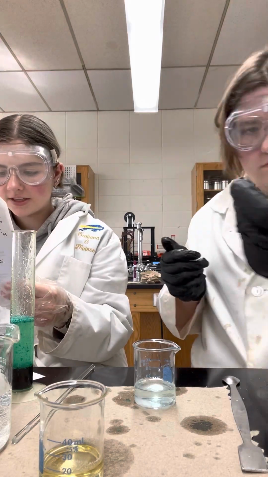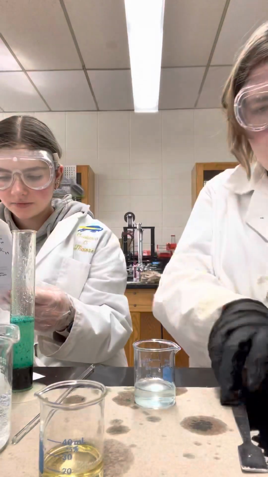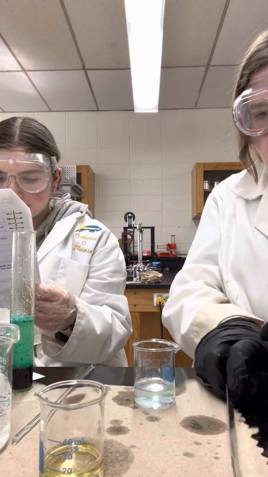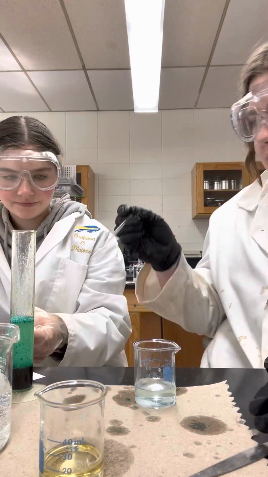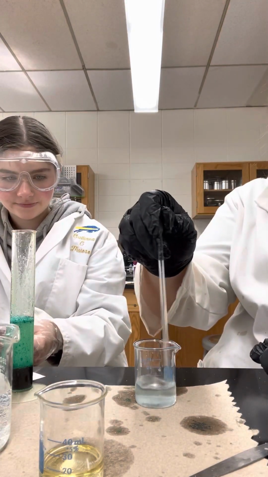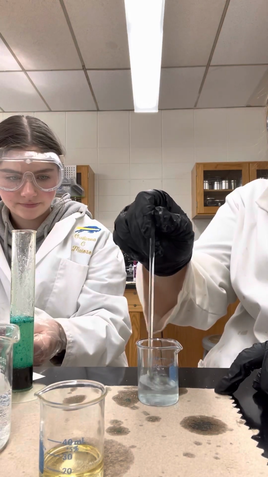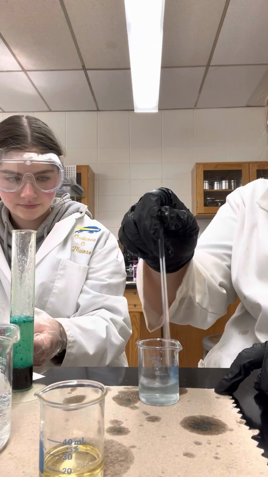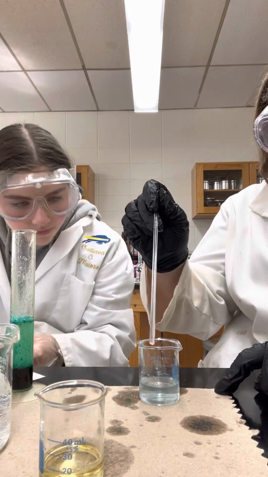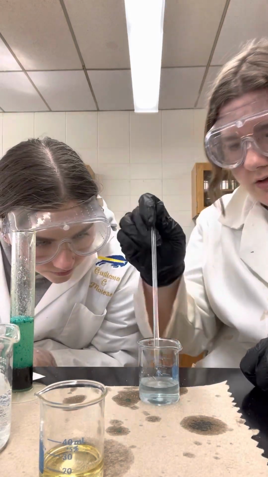Observe. What did you notice about the salt water solution? Observe. What did you notice about the salt oil solution? Stir it first. The salt dissolved.